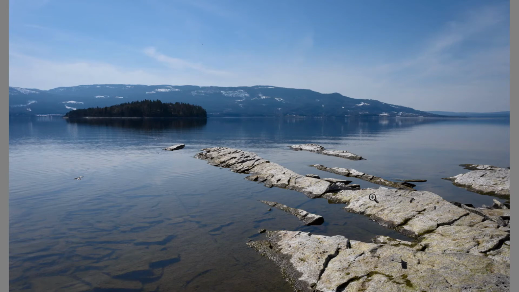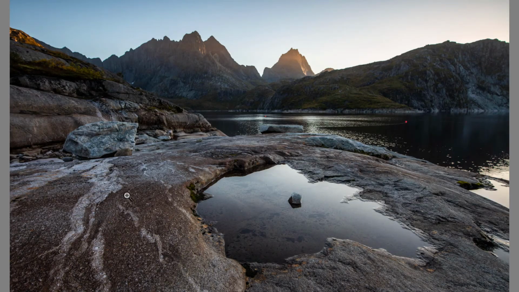The rocks balance the darker island. And here's a similar example. This puddle in the front of the image balances with the darker mountains behind. So this is an example of an asymmetrical balanced image.